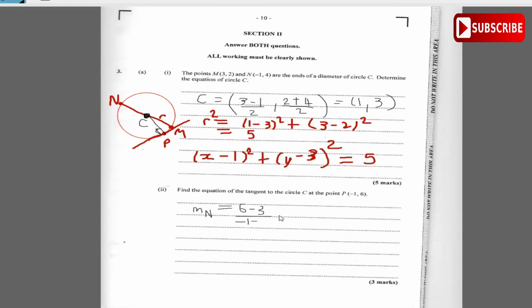So that works out to be 6 minus 3, which is 3 over negative 2. So that's the gradient of the normal. If the gradient of the normal is 3 over negative 2, then the gradient of the tangent is 2 over 3. If the gradient of the tangent is 2 over 3, then we can proceed to find the equation of the normal.